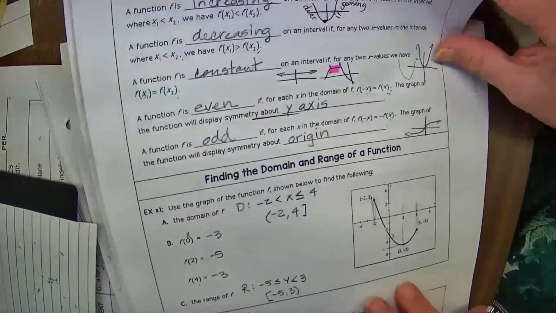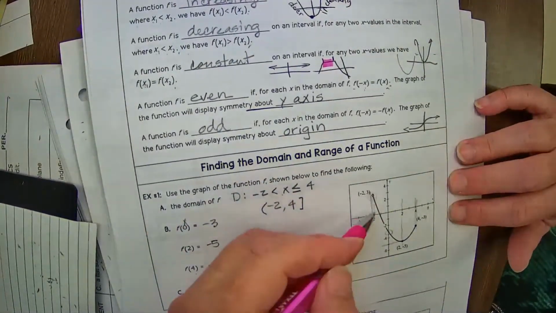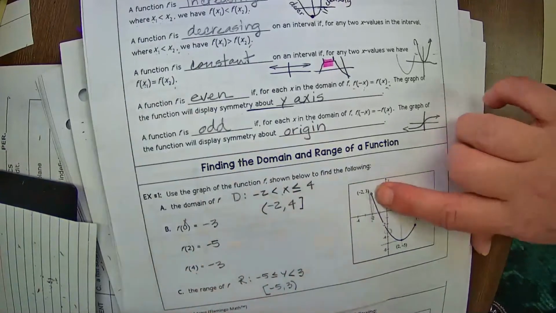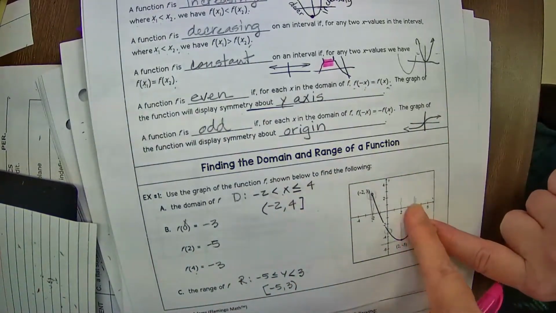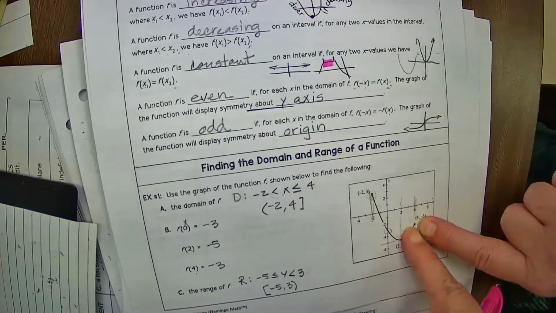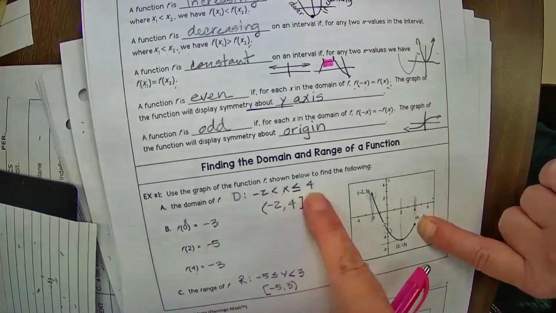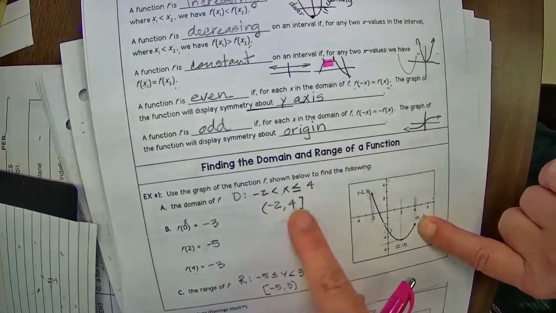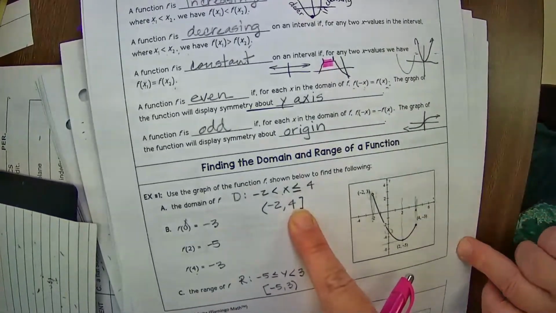Okay, then we did this, finding the domain and range. We started at -2, but it could not equal because of the open circle, and it ends at 4 right there, and it can equal the 4 because of the closed circle. And if you didn't do the interval notation, does anybody remember what this notation is called?